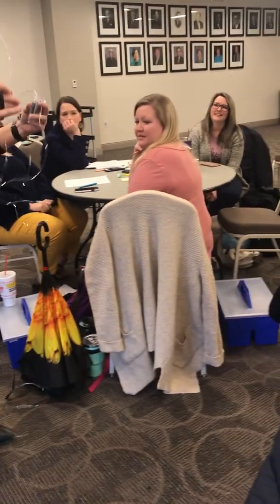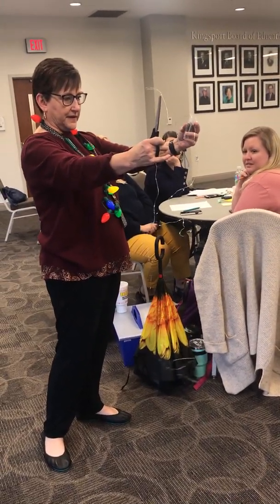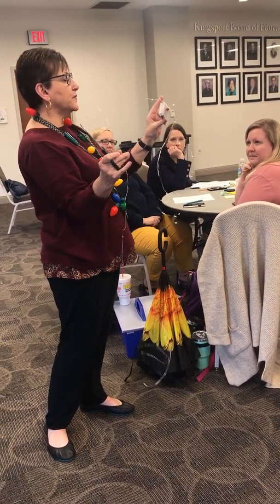What do you think is different now between these two? Besides that this is off and on. It's not getting the power. Where's the power coming from? The battery. Okay, so it's very cool.